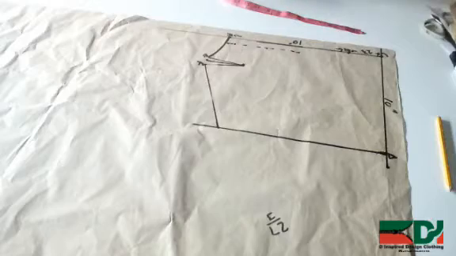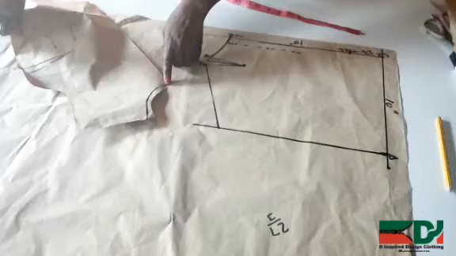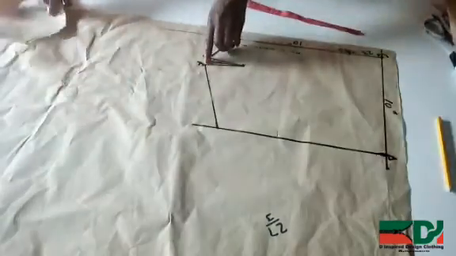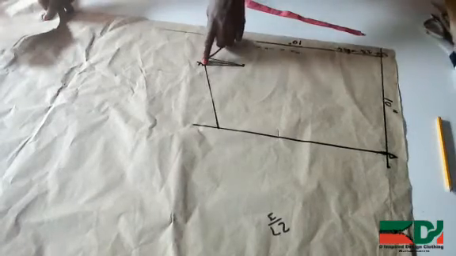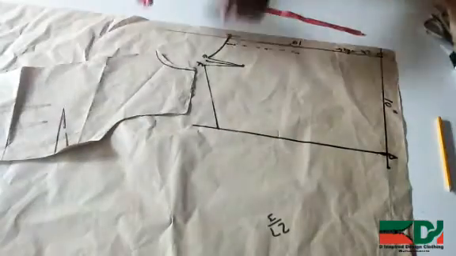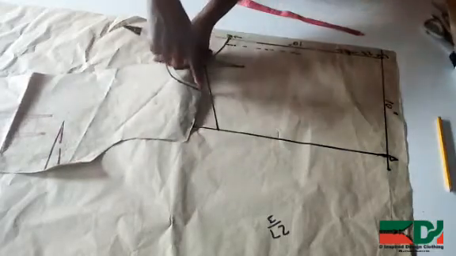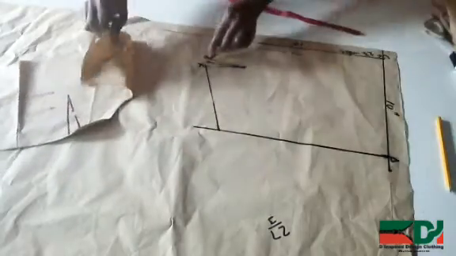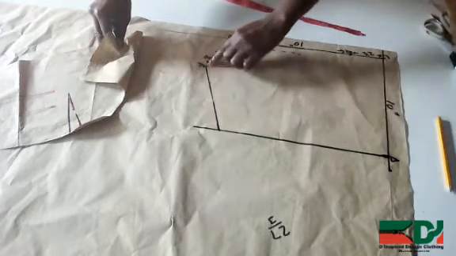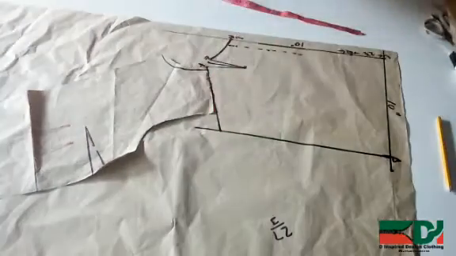Now for the front part, I'll place the center front at the neckline region here. At this point, I'll place it at the F point, which is the beginning of the shoulder line for the back. Not the center front, this is the center front. This is the beginning of the shoulder line for the front. I'll place it with the beginning of the shoulder line for the back, making sure it lies on this shoulder line. So like this. I'll go over it again.